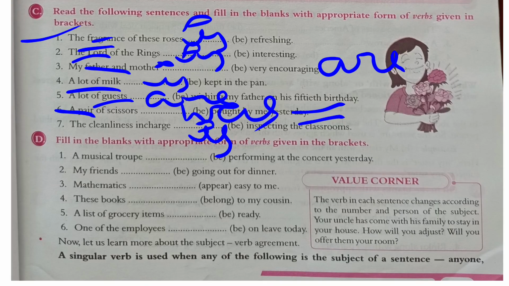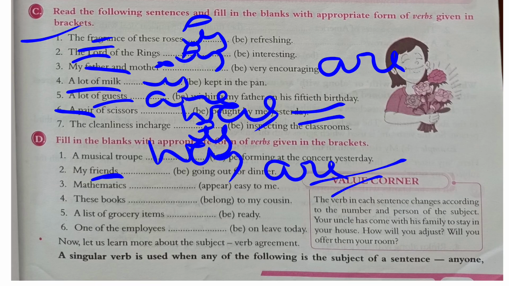Understood? The musical troupe was performing at the concert yesterday, so here we will use "was". Okay, the musical troupe was performing at the concert yesterday. My friends, now here it is plural form, so here it will be "are". My friends are going out for dinner.